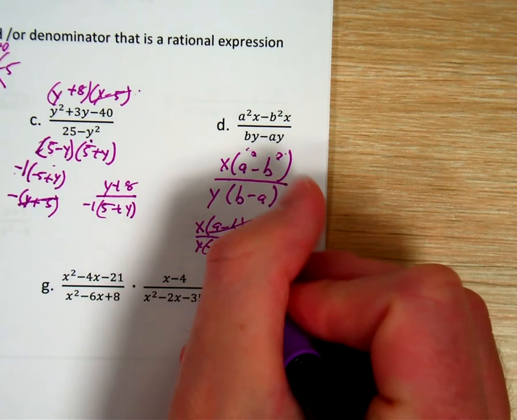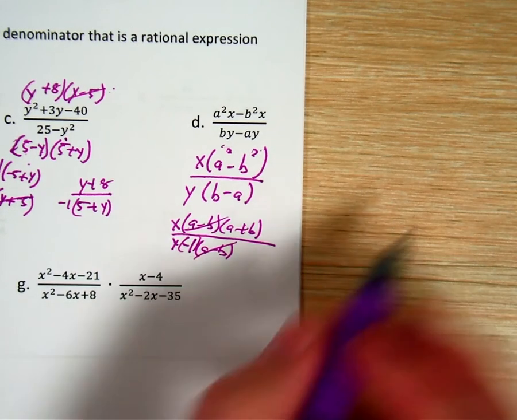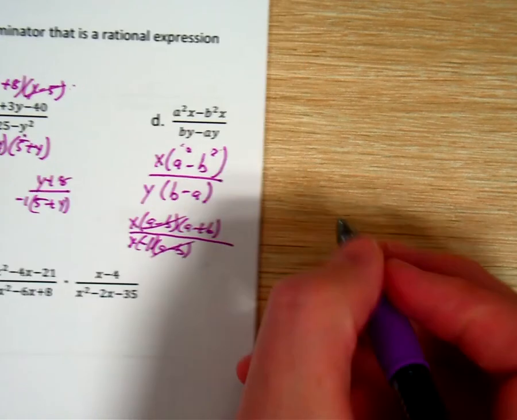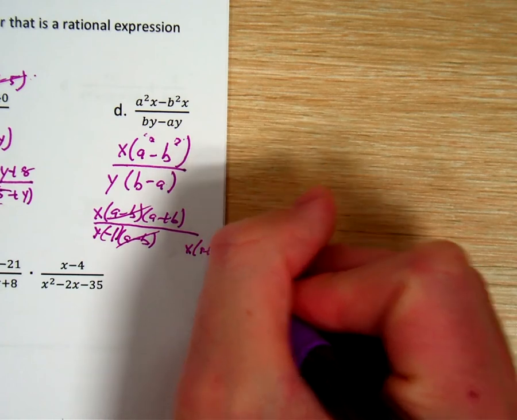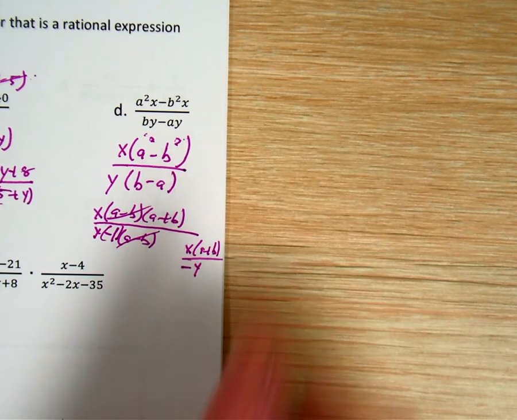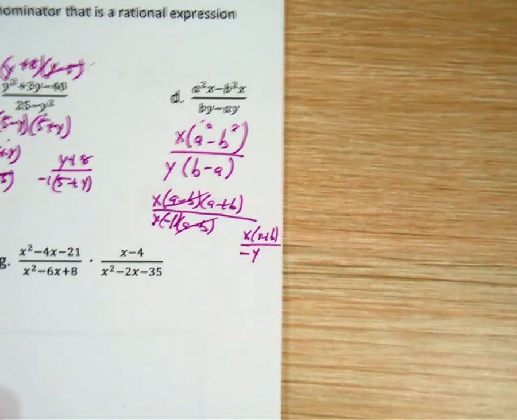So now we'll have a negative y on the bottom. If you multiply that negative 1 to the y, we got x times a plus b over a negative 1y. Kind of got squished in over there on the side.